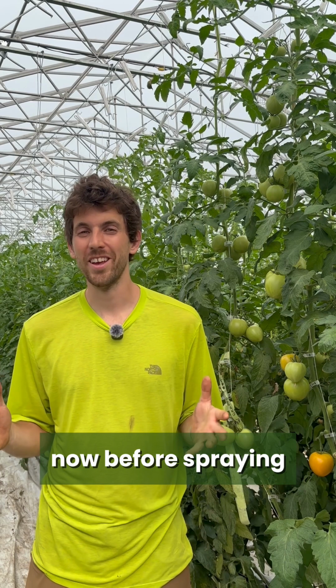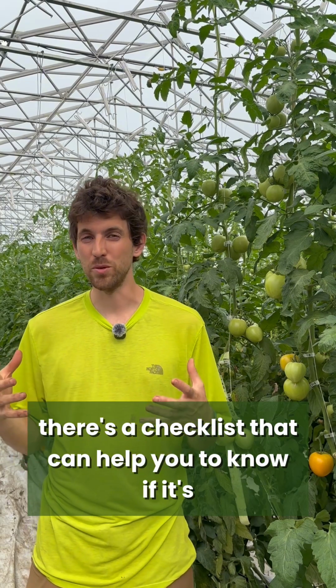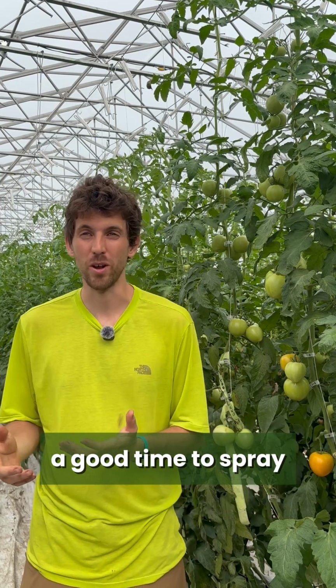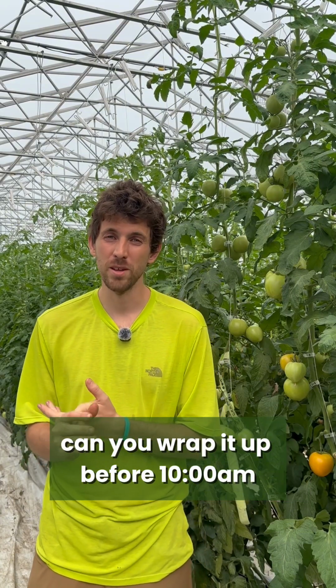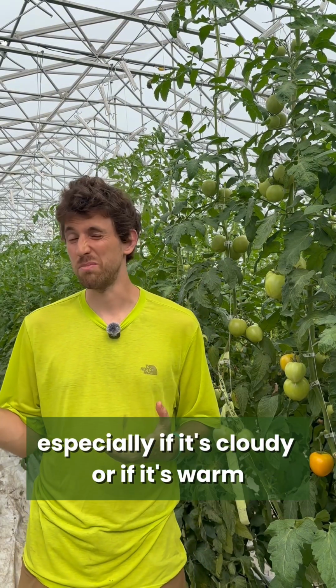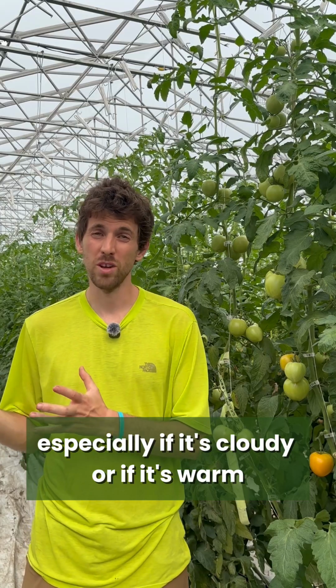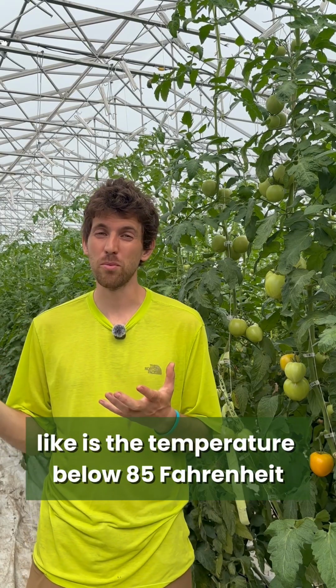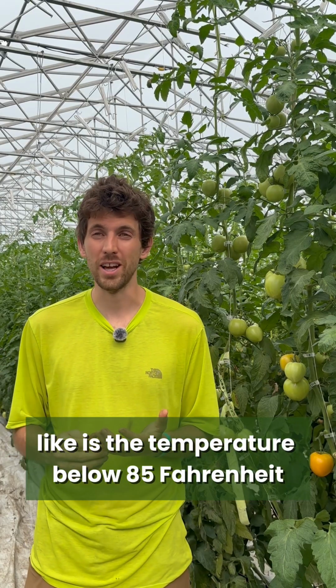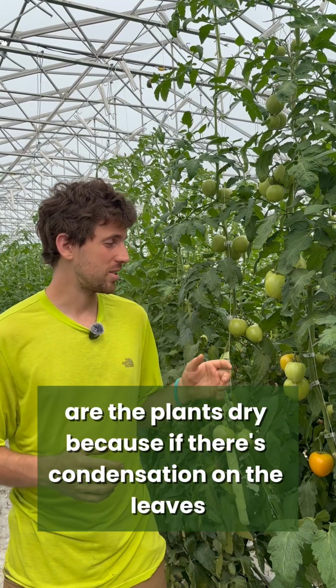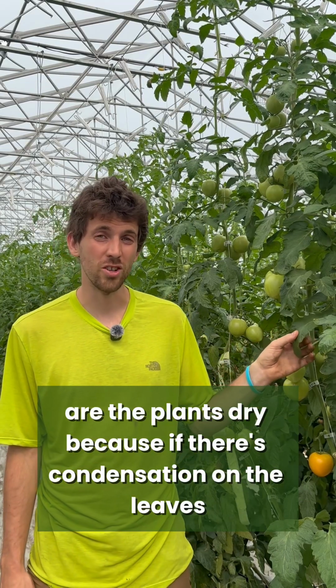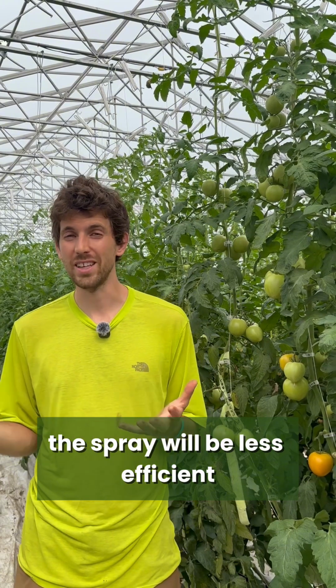Now, before spraying, there's a checklist that can help you know if it's a good time to spray. There are 4 questions. The first one is, can you wrap it up before 10 a.m.? Because you don't want to do that in the middle of the day, especially if it's cloudy or if it's warm. Second question is about that: is the temperature below 85 Fahrenheit? Are the plants dry? Because if there's condensation on the leaves, the spray will be less efficient.